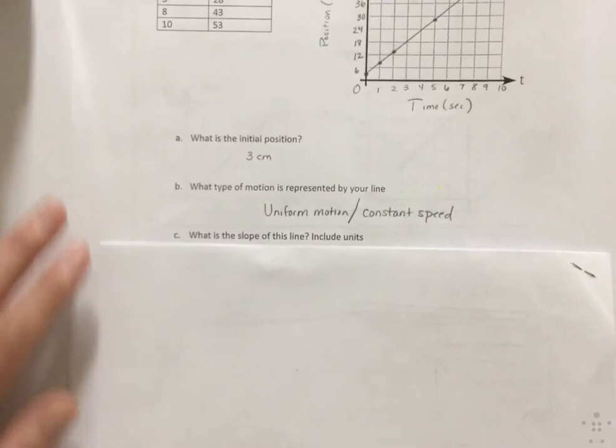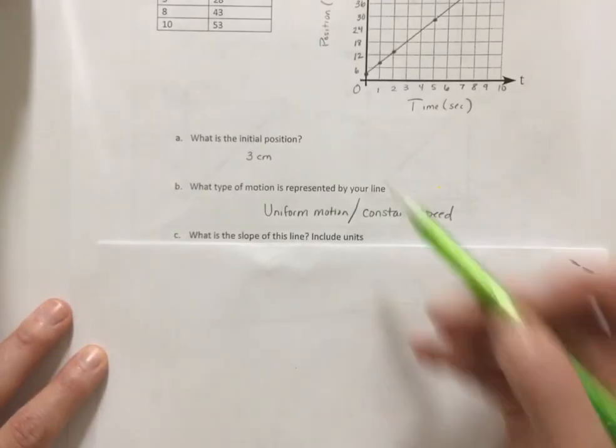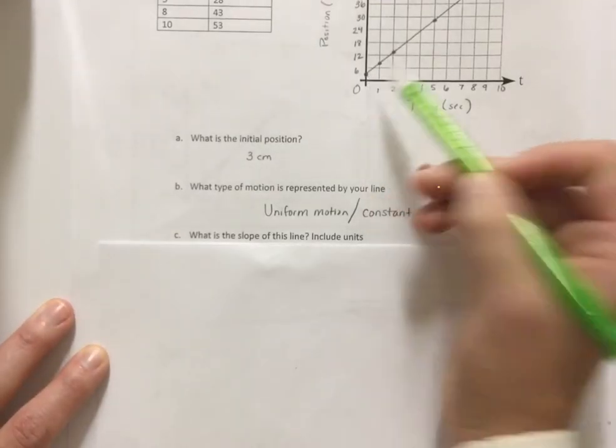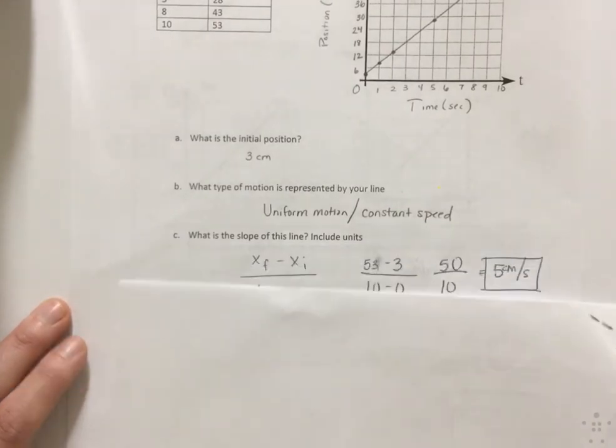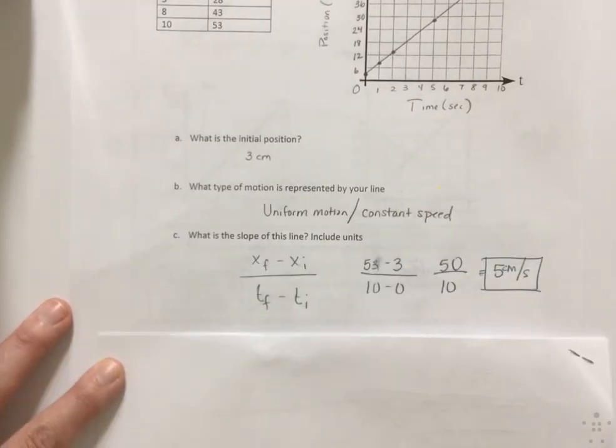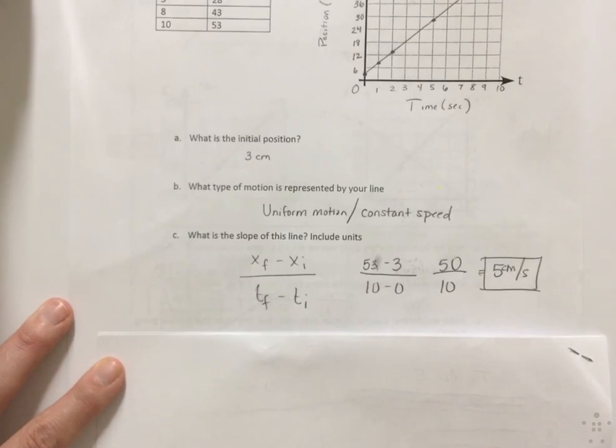Letter C, what is the slope of this line? This line does not start at 0, which means we have to use xf minus xi over tf minus ti, which is what I've done right here. 5 centimeters per second is your final slope, which is the speed of that object.